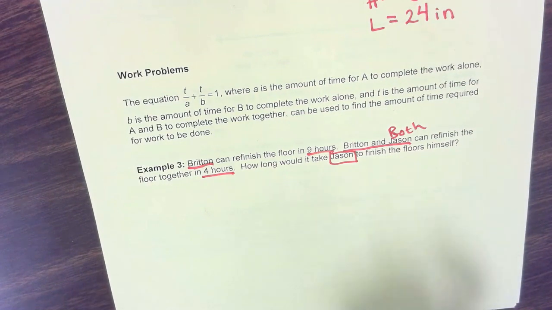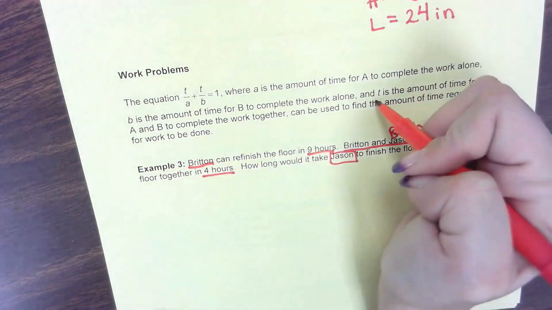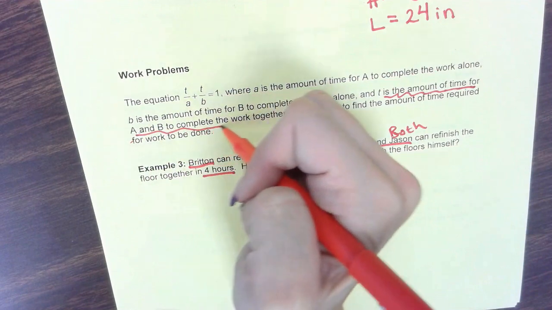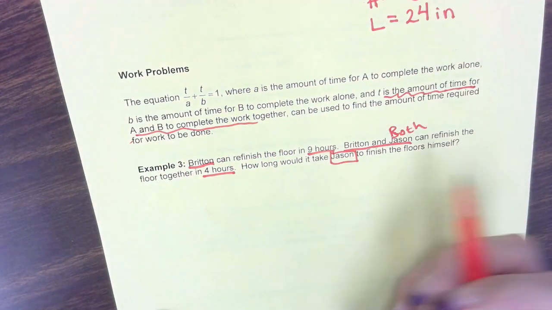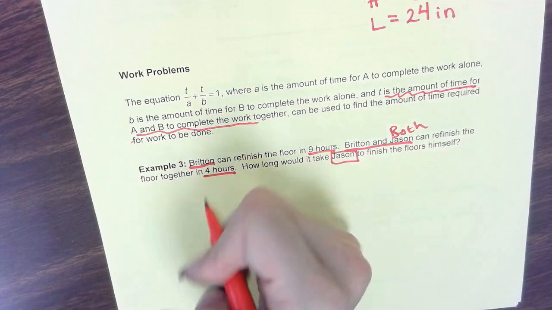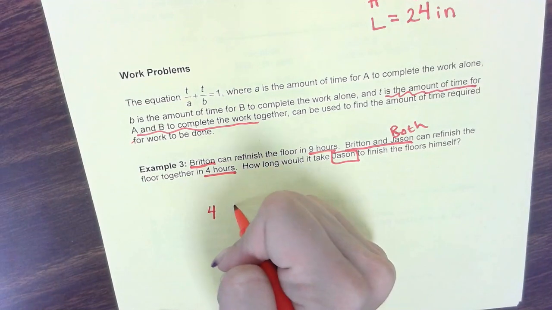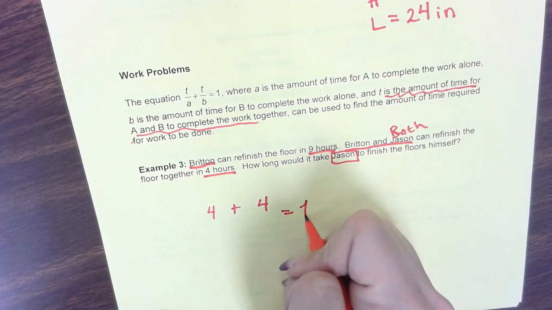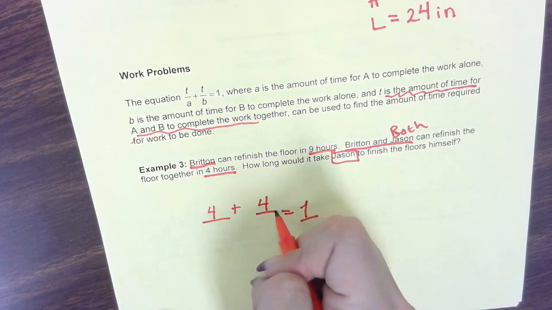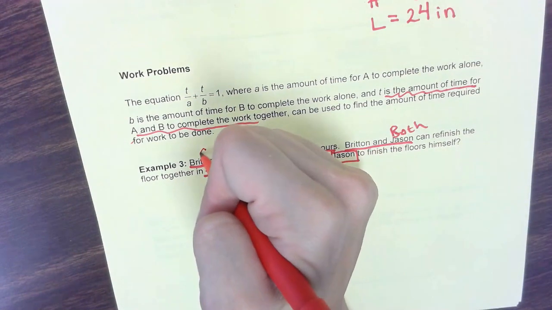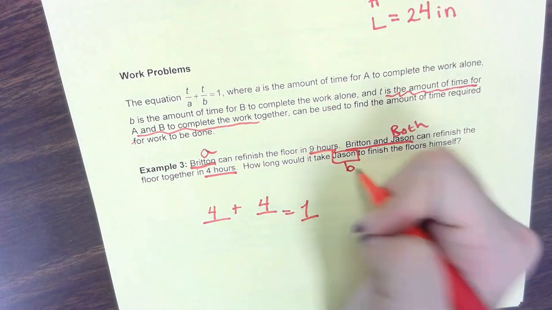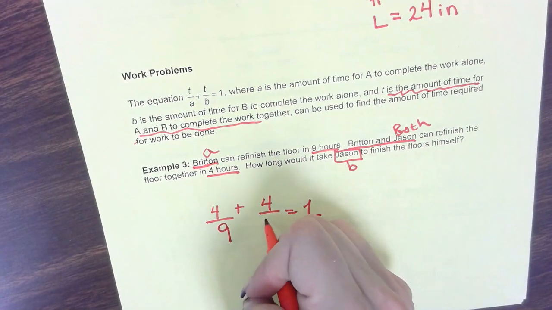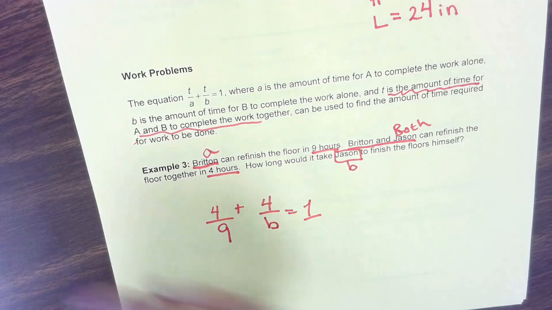Now, T, by the way, is the amount of time for them to do it together. So of course, they can finish the floor together in 4 hours. So that 4 goes in the numerator. Now I'm going to put Britton as A and Jason as B. So Britton can do it in 9 hours, and we're going to try to find how long Jason can do it in.